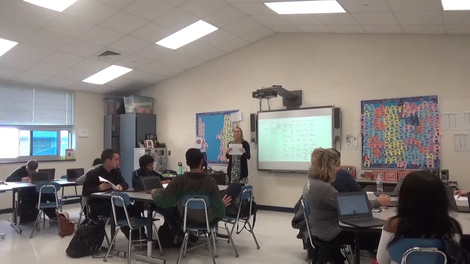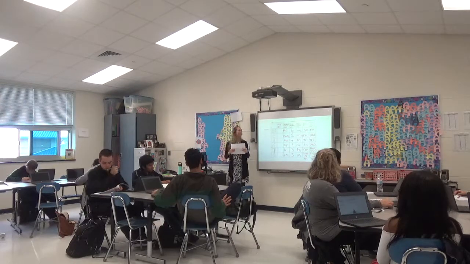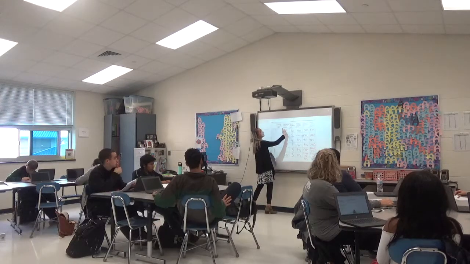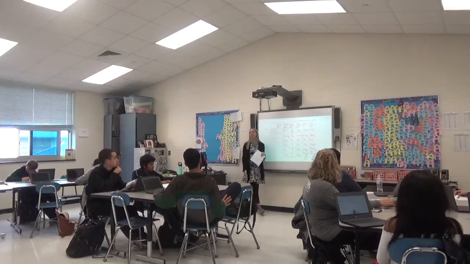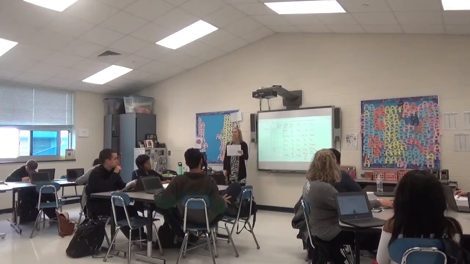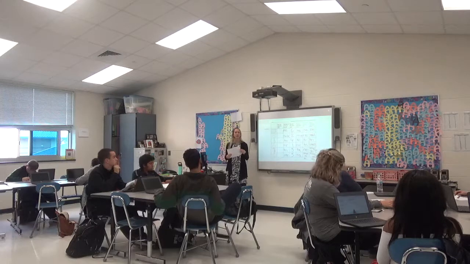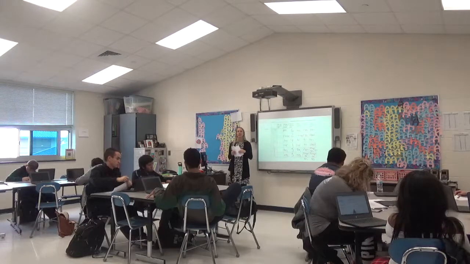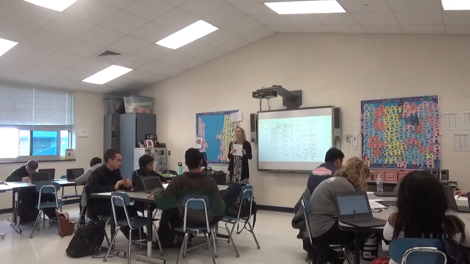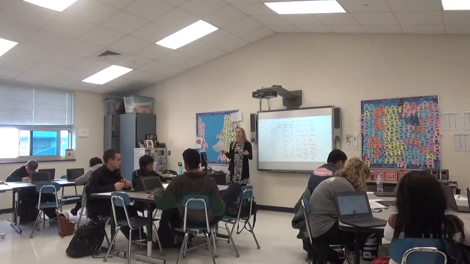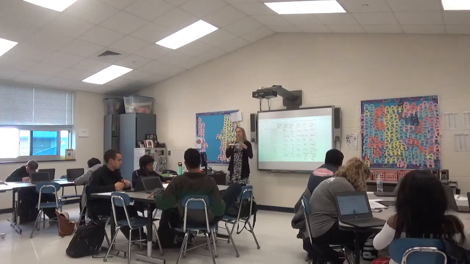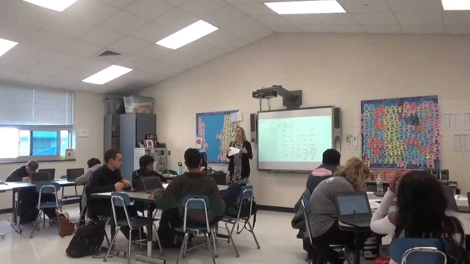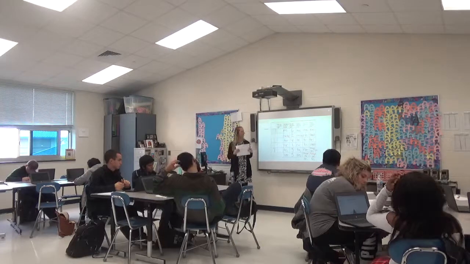Did anybody notice a relationship between the base and slicing it parallel? They're the same. Yeah. So can anybody explain as to why they think it might be like that? Any idea? Yeah. You're cutting parallel to the base, so your base holds through the shape. Okay.